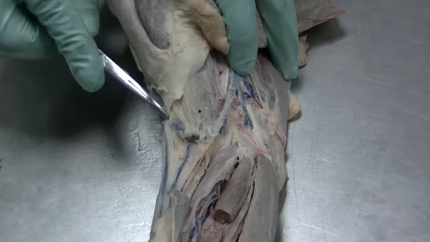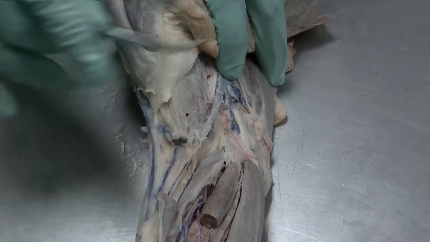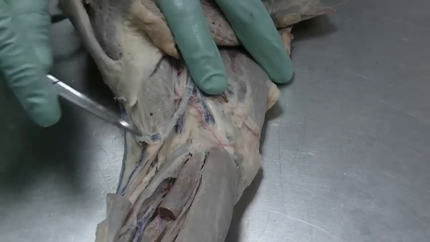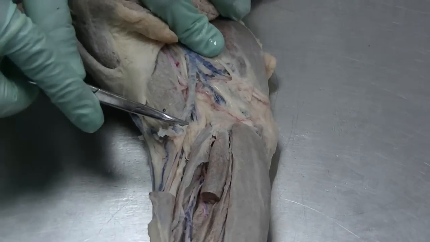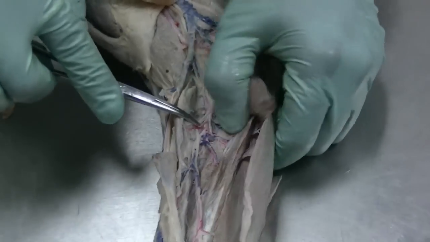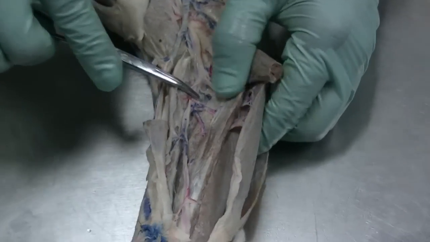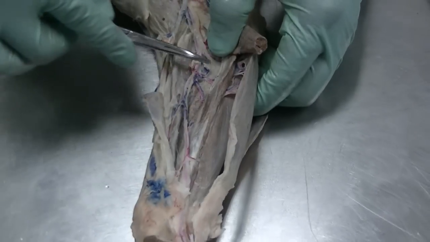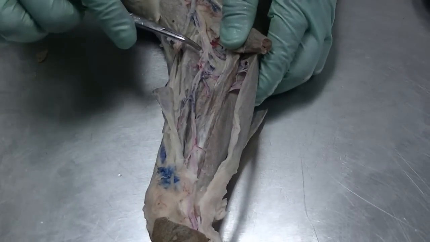So that's your median cubital vein which is going in a little loop form. So that is your median cubital vein joining the superficial one and the deeper one. Then it continues further. We also have the common interosseous veins as well as the deep antebrachial vein and the ulnar vein draining blood from the same areas that are supplied by the arteries.